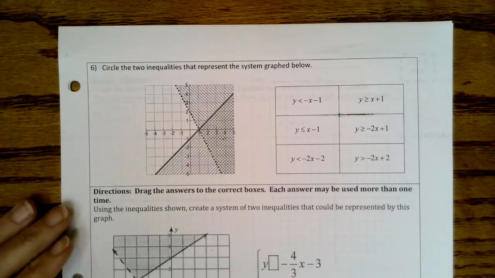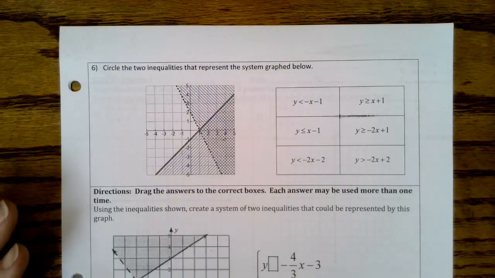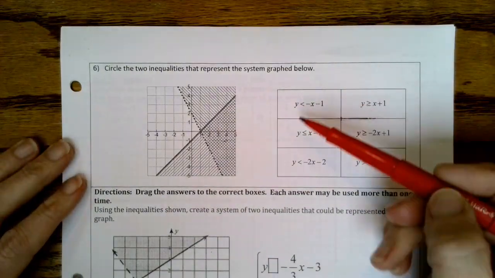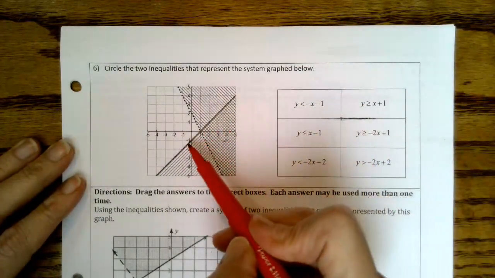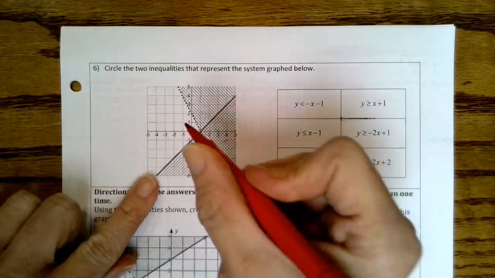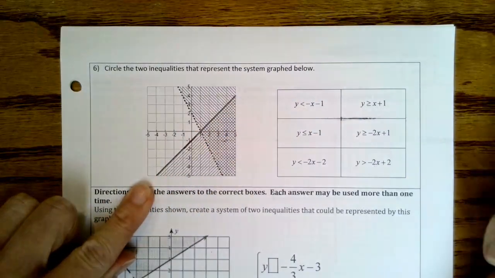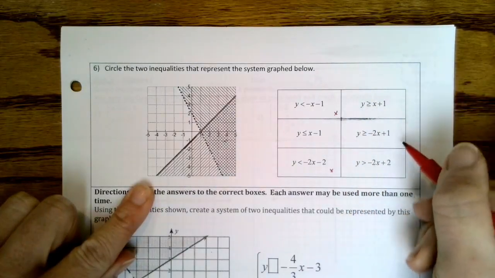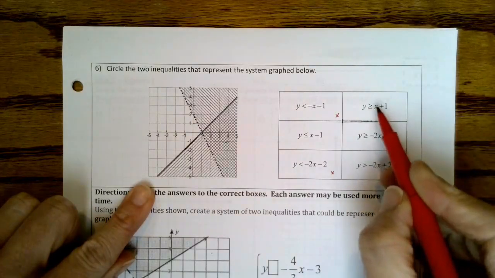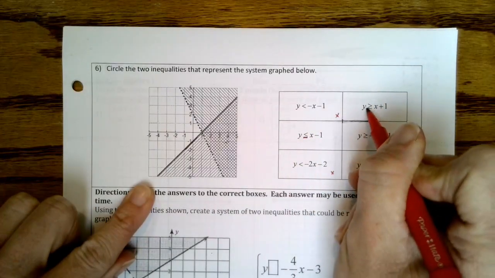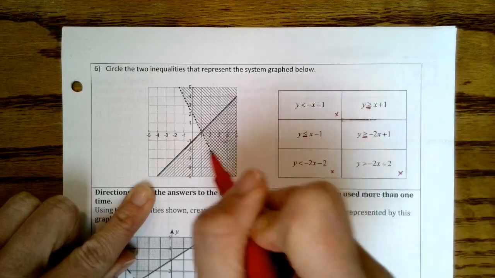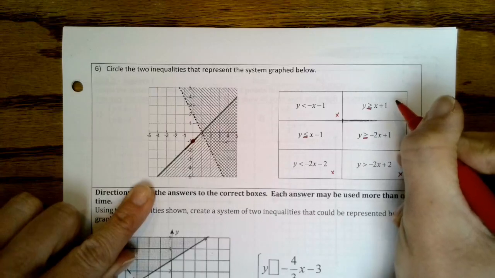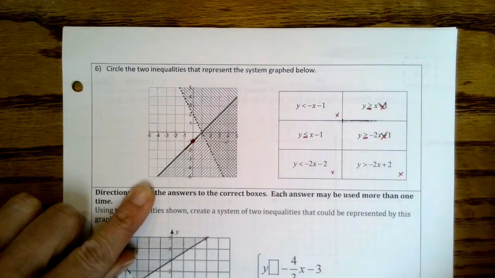All right, circle the two inequalities that represent the system graphed below. Here's what's interesting. We have 6 different choices of equations. Let's start with this one. For this one, I see a solid line, so I know it's not going to be this one, or this one, or this one. So we're just going to look at where my line is solid. I notice for this one I have an intercept of -1. So guess what? This isn't going to be true, and this isn't going to be true.